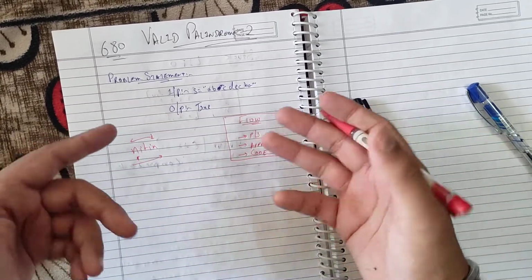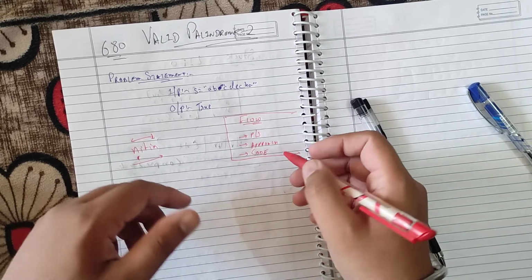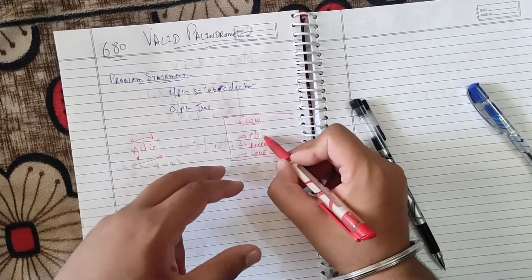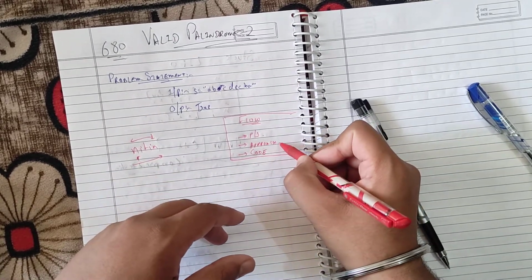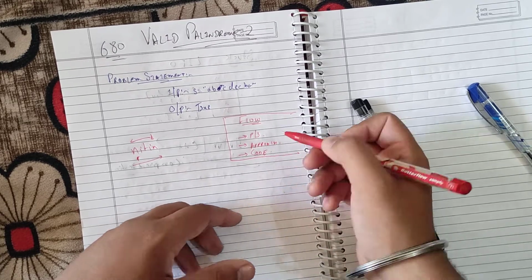Now let's talk about our flow in this problem. First of all, we're going to understand what the problem statement is saying. Then we're going to talk about its approach, and then we're going to talk about its code.